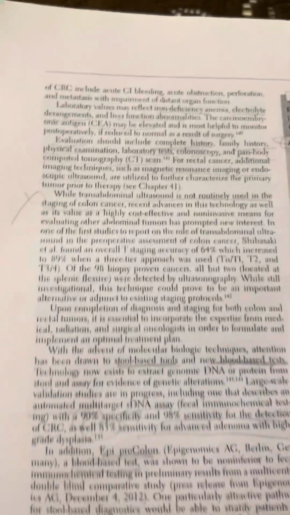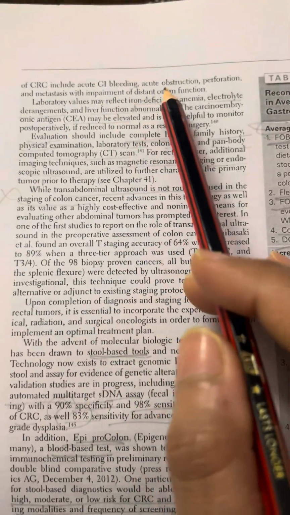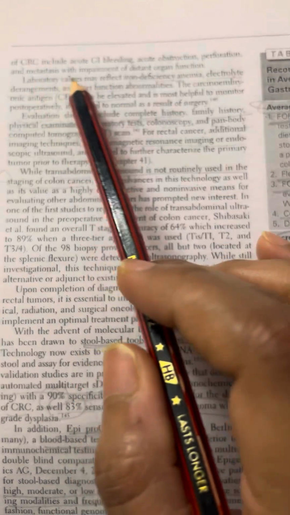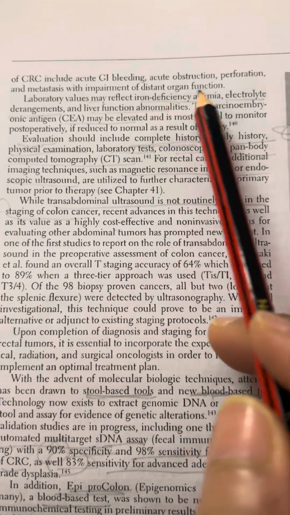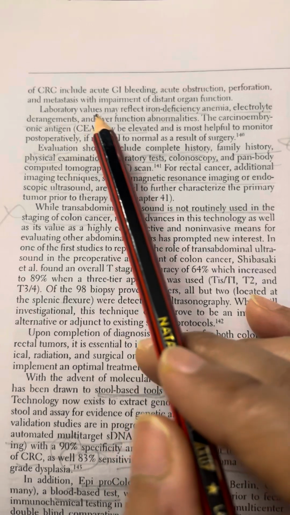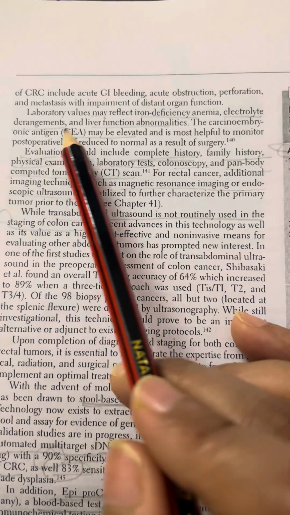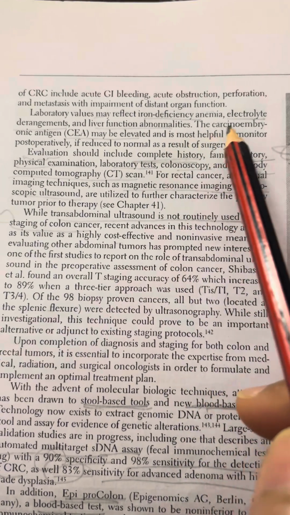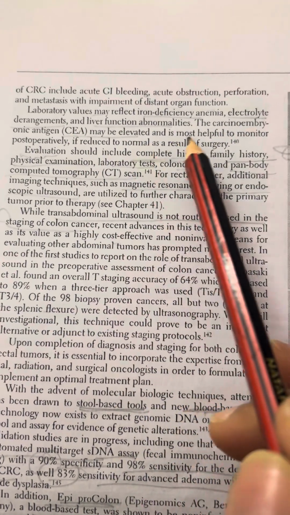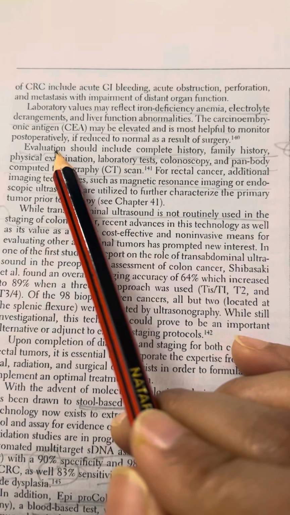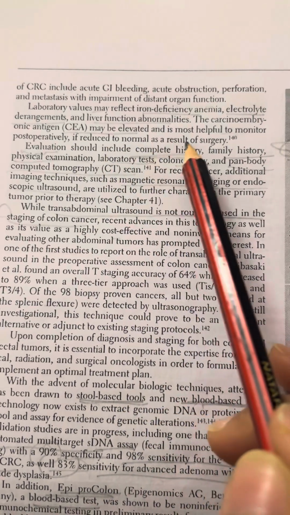Complications of colorectal cancers include acute GI bleeding, acute obstruction, perforation, and metastasis with impairment of distal organ function. Lab values reflect iron deficiency, anemia, electrolyte derangements, liver function abnormalities, and the CEA may be elevated and is most helpful to monitor post-operatively if reduced to normal as a result of surgery.